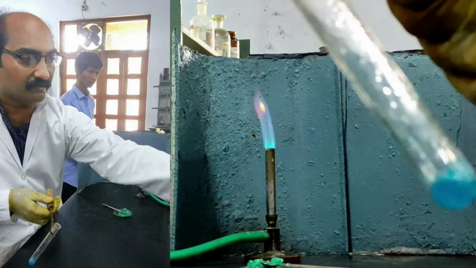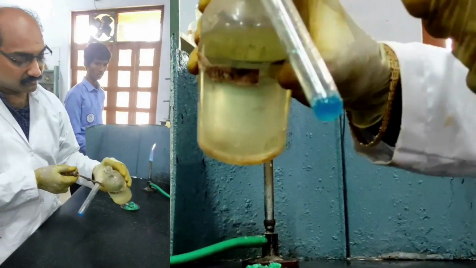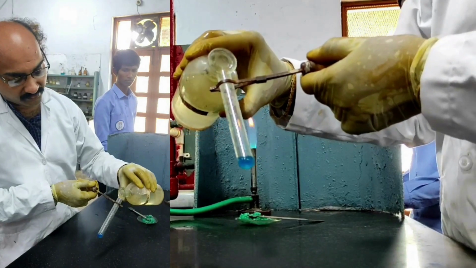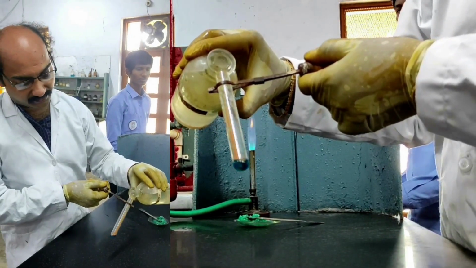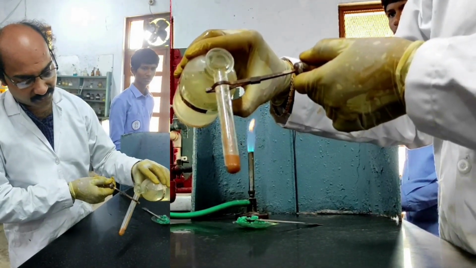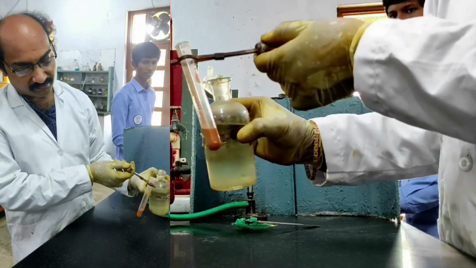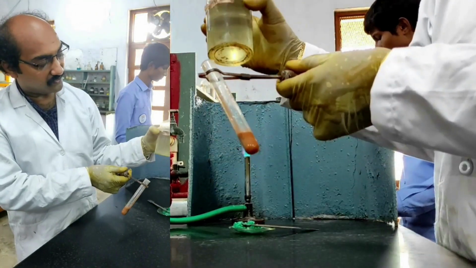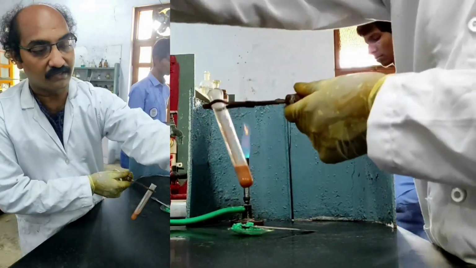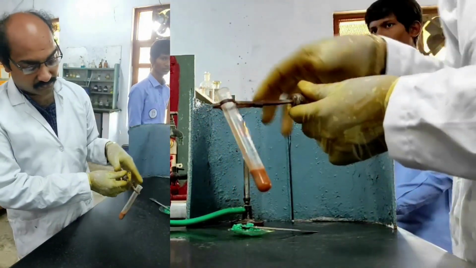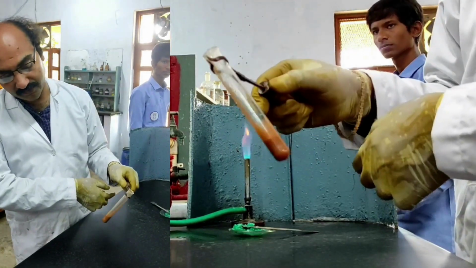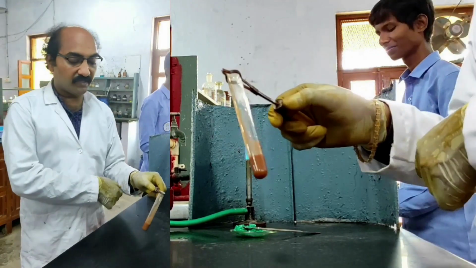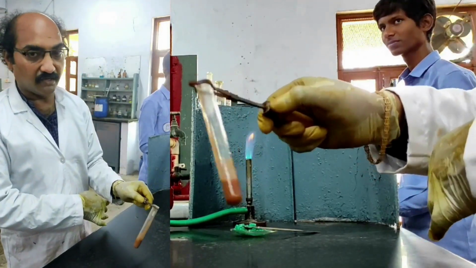Now I am adding Nessler's reagent to this. When I add Nessler's reagent, you must get a brown color precipitate. You see the formation of the precipitate? This is the beauty of this chocolate brown color precipitate formation by the addition of Nessler's reagent. Very important test. This chocolate brown color precipitate confirms the presence of ammonium ion.